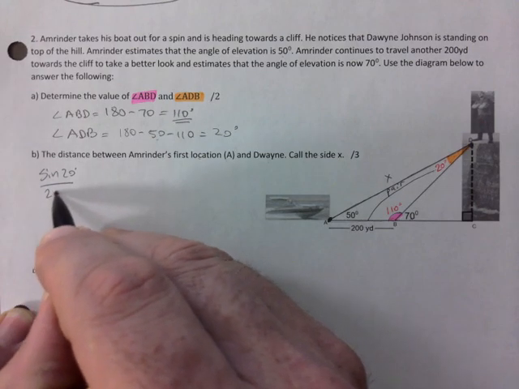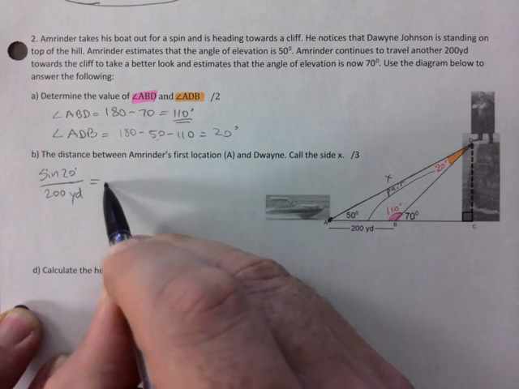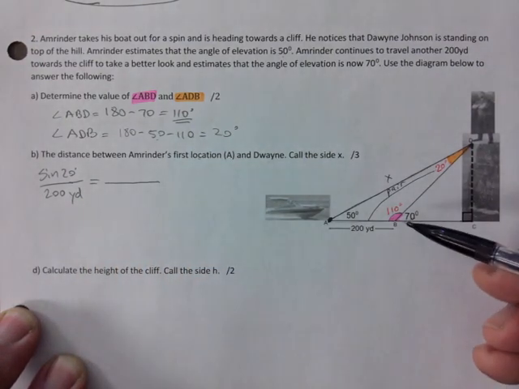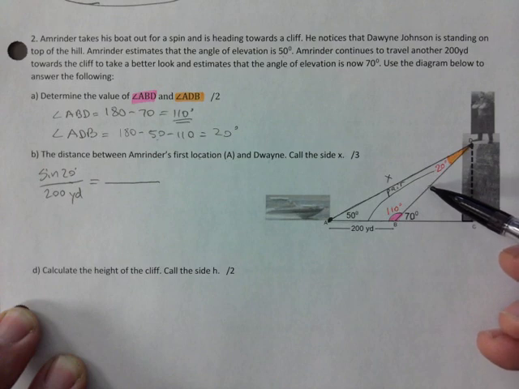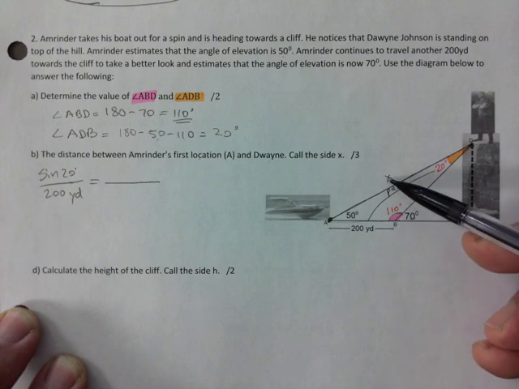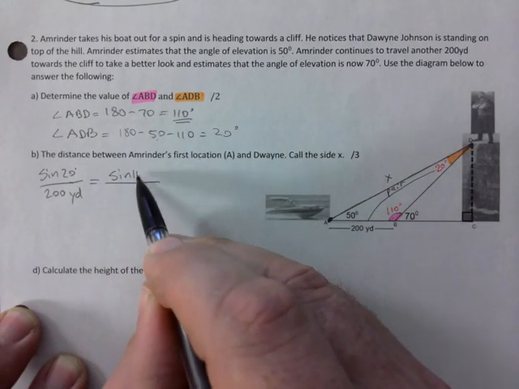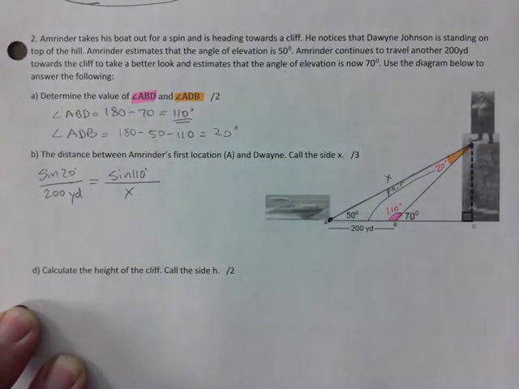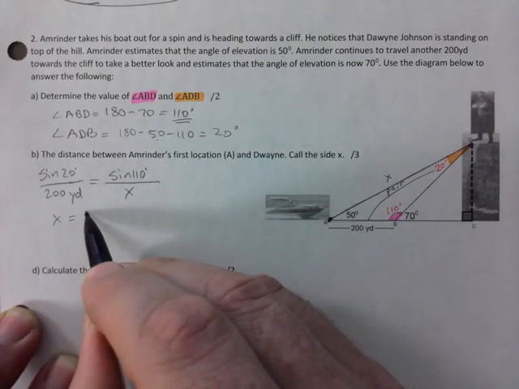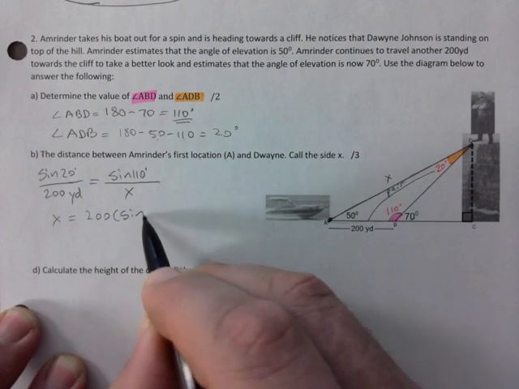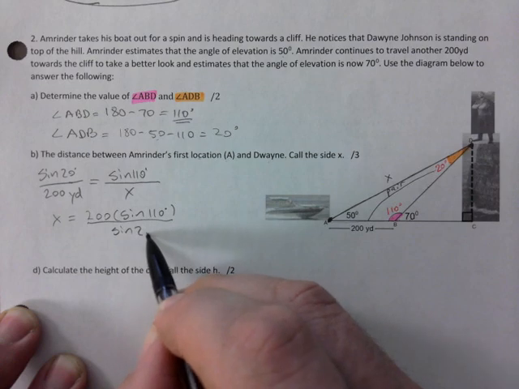okay? 200 yards. So sine of angle over the side across from it. And here you have to be careful. If you pick 50, you're solving for this side. That's not what they're asking. You got to pick 110 because that's going to ultimately give you that side. So sine of 110 over x, like that. Please show this step here. If you want full marks, if you don't care, do what you've been doing, right?